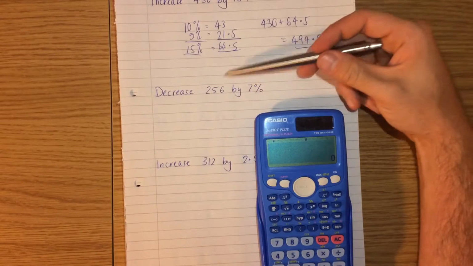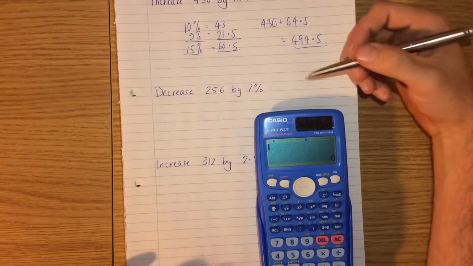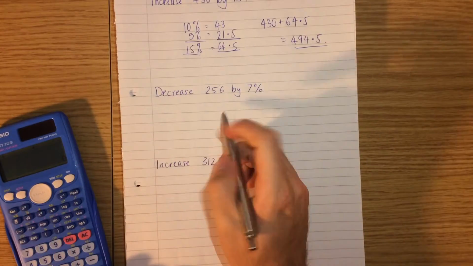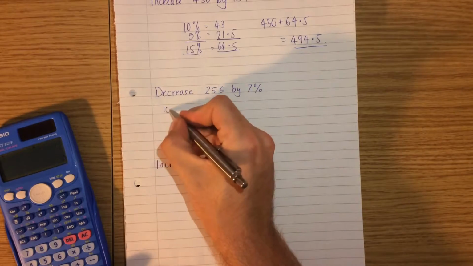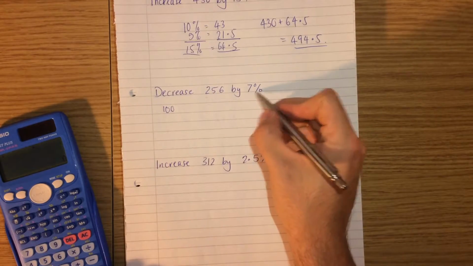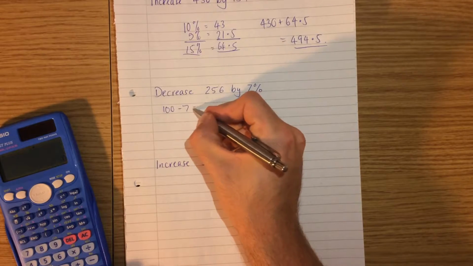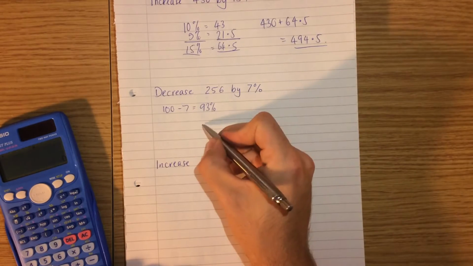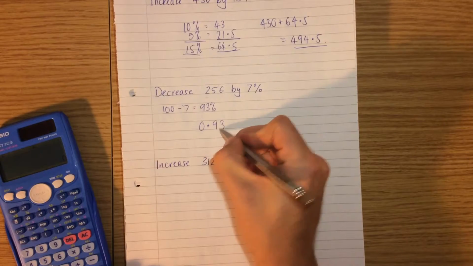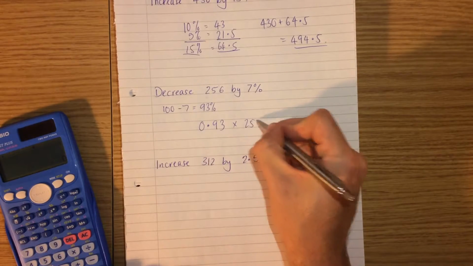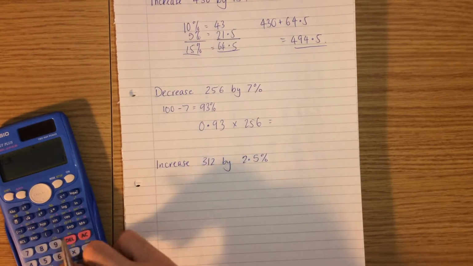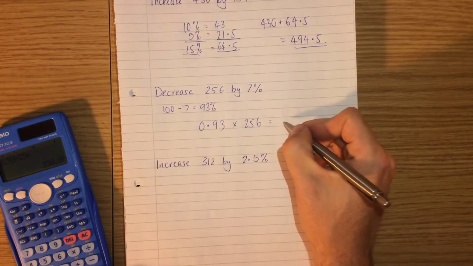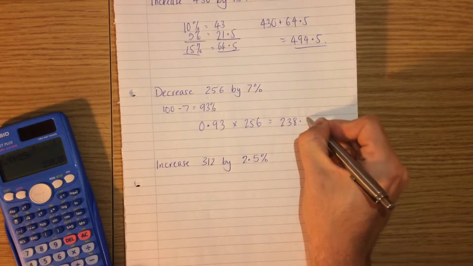If I want to decrease 256 by 7%, that means if 256 is worth 100% of the amount I've got, if I want to remove 7% of that, I'm going to be left with 93% of the original amount, and then we can turn that into a decimal as 0.93 times by the 256, and we find that we have 238.08.